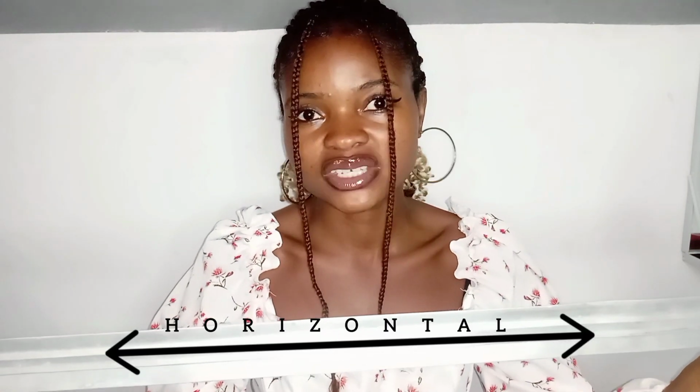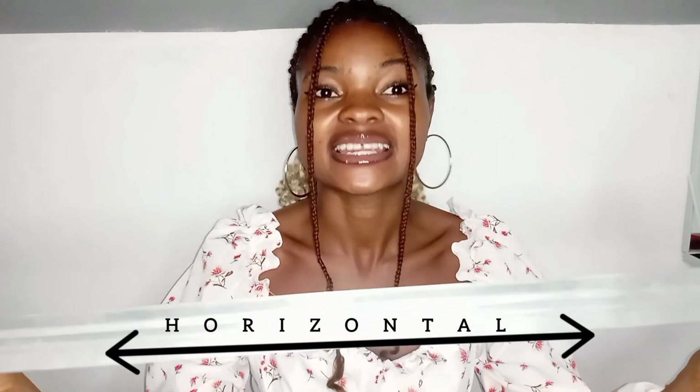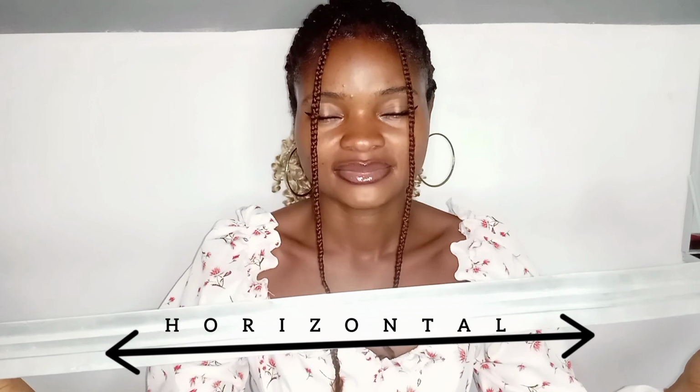We are going to be using this ruler right here to illustrate what we mean by vertical and horizontal measurements. When we have a straight line going from our right to our left, we call that a horizontal line. And when we have a line that goes from up to down or down to up, we have a vertical line. And this is the measurement we'll be talking about now.